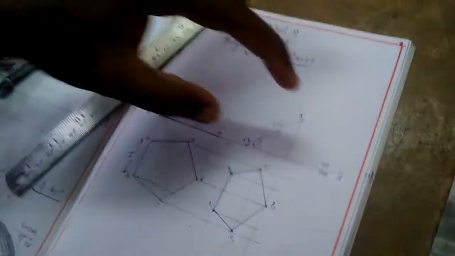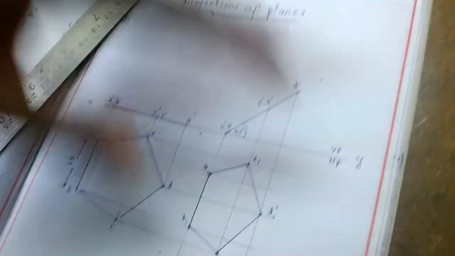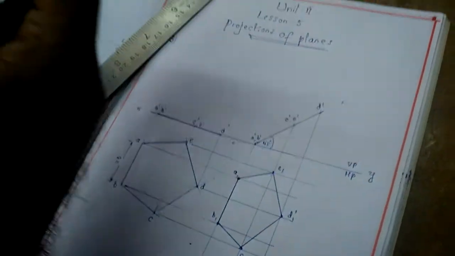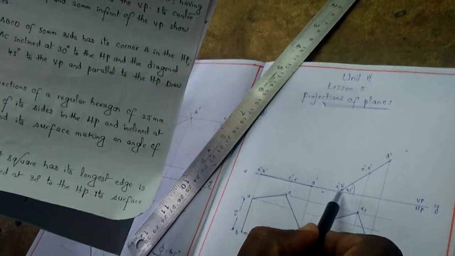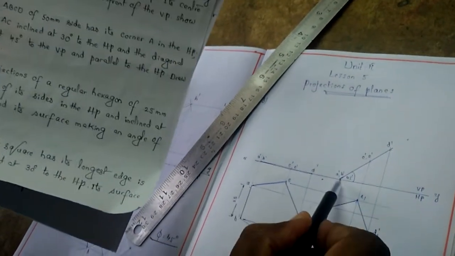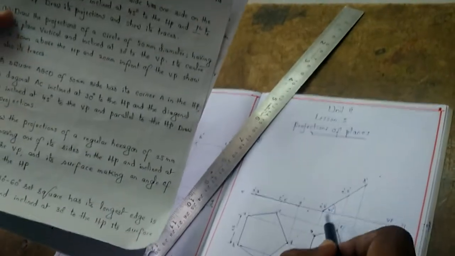So here, this is the final front view, this is the final top view. Before completing this figure, this is a regular pentagon, 25 millimeter side is given. One side is on the ground, AB. Why? Because the AB side is on the ground. The plane is inclined 45 to HP and perpendicular to VP.